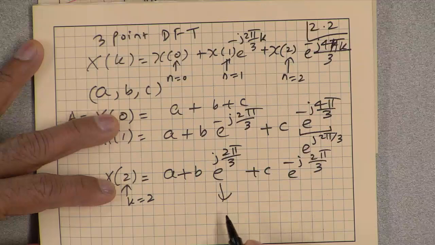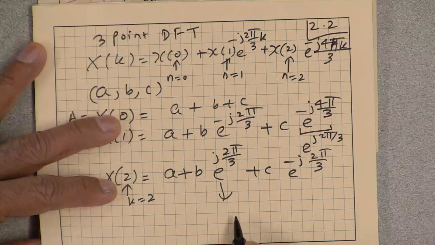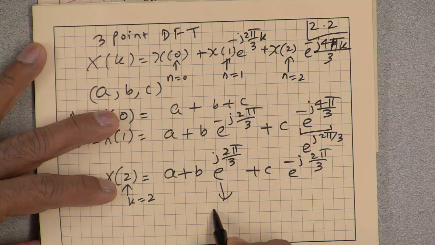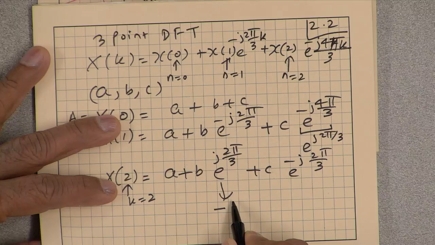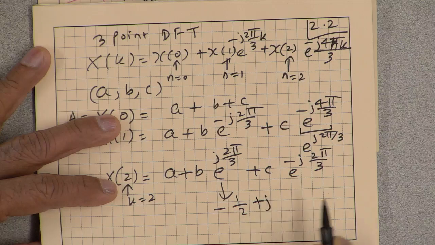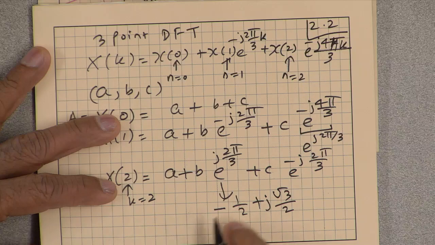cosine 2 pi by 3, which is minus half. Is it minus half? Cosine 60, which is sine 30, yeah. Plus j sine 2 pi by 3, which is the same as cosine 30. So minus half really isn't a multiplication.